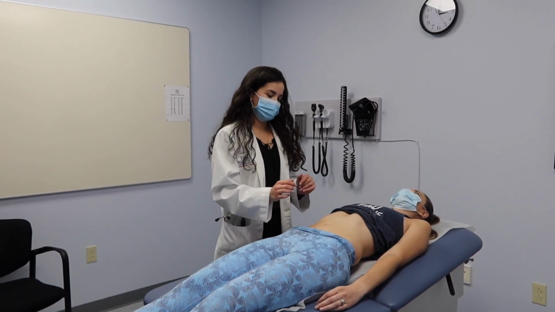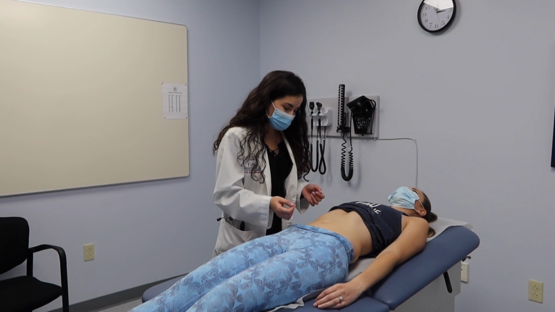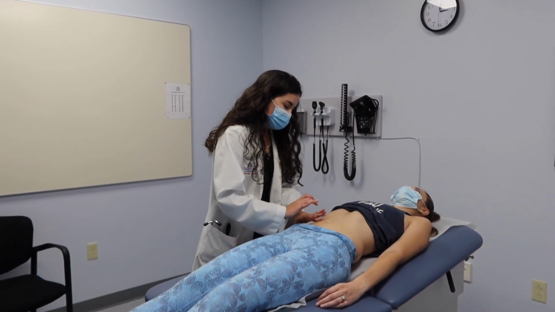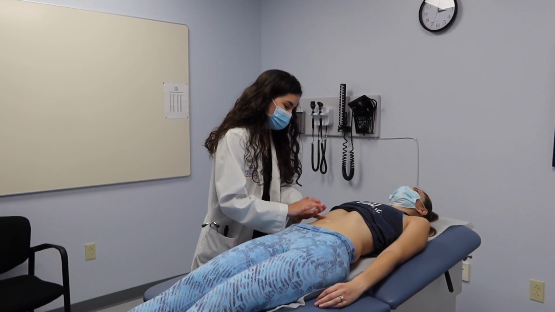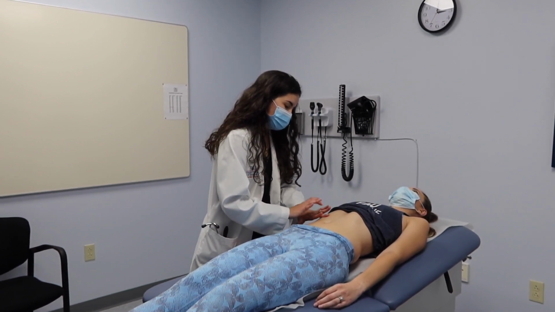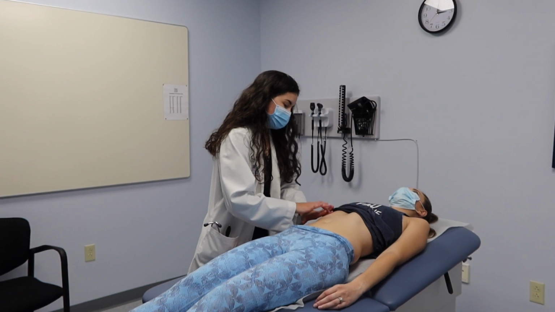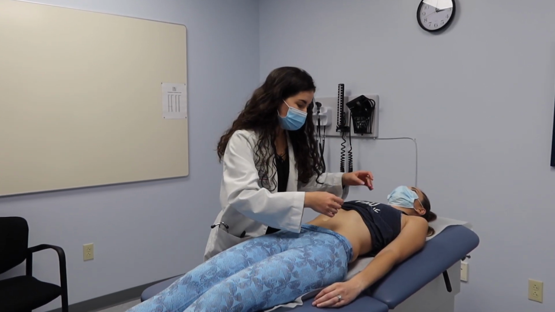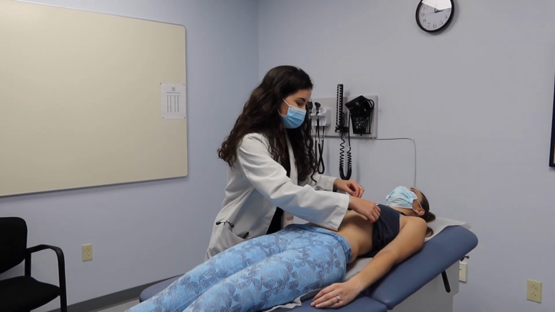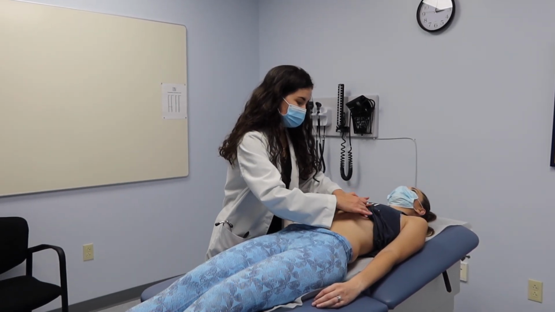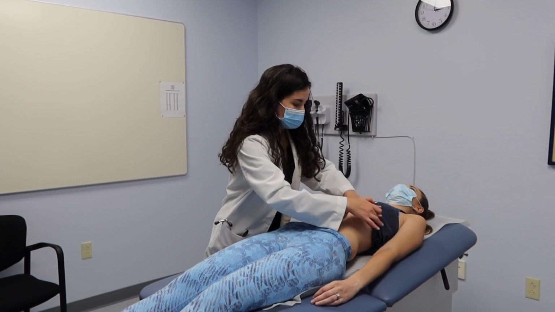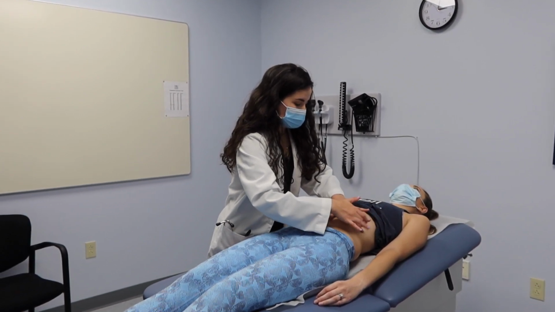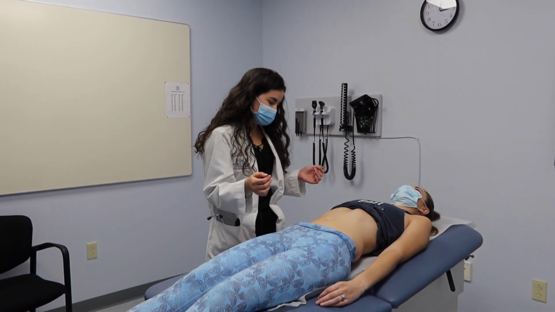Resonance in all 4 quadrants. And now I'm going to percuss for the lower liver margins. And now I'm going to percuss for the spleen, starting in the cardiac dullness, going in the anterior axillary line, down to the costal margin, Traube's space.